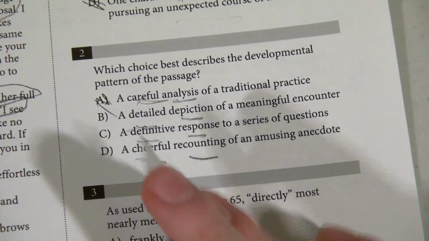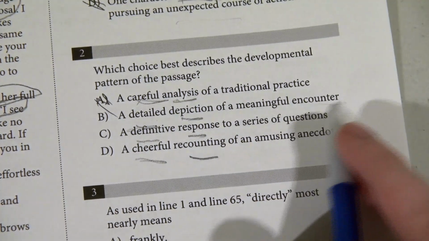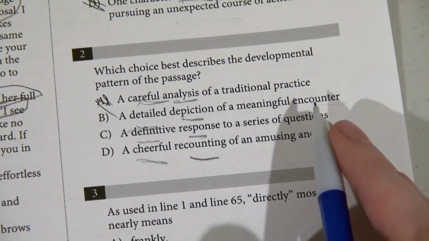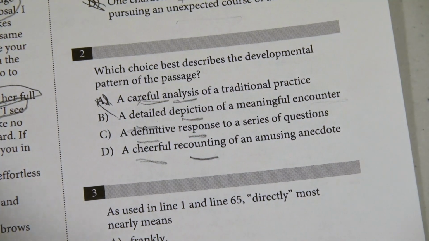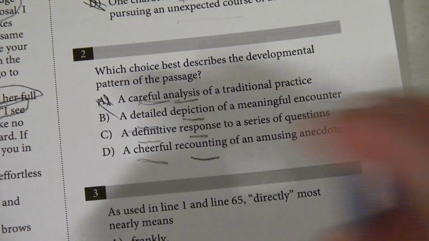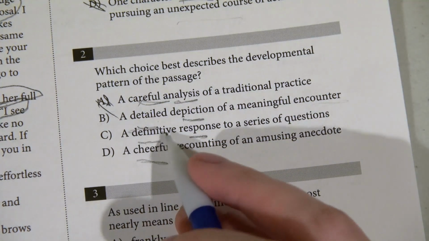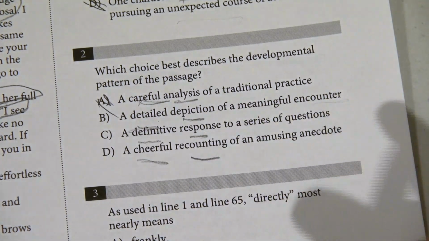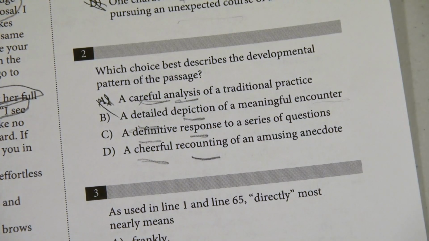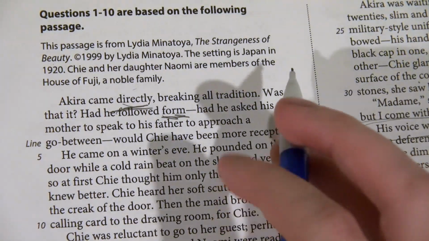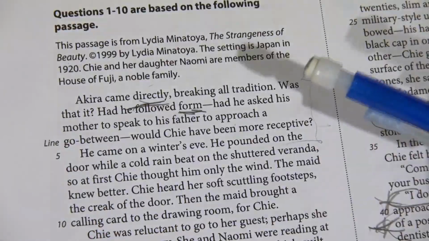B is a detailed depiction of a meaningful encounter. It was definitely a meaningful encounter. There was a lot of detailed language, and yeah, depiction kind of works. So I'm thinking B, but let's read the other ones. A definitive response to a series of questions. There were some questions at the beginning, but it was not a response to those questions. The questions at the beginning were more rhetorical questions about what happened in this story, kind of a reflection of it. So I don't think that's a good answer.